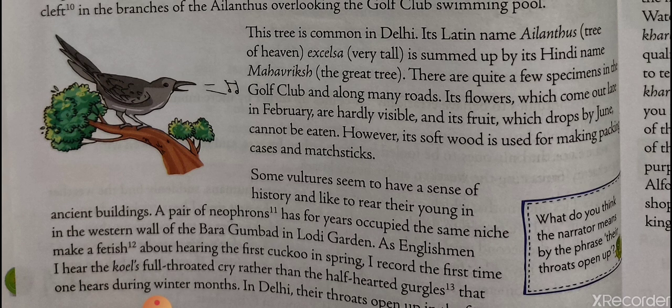Some vultures seem to have a sense of history and like to rear their young in ancient buildings. A pair of neophrons has for years occupied the same niche in the western wall of the Bara Gumbad in Lodhi Garden. As Englishmen make a fetish about hearing the first cuckoo in spring, I record the first time I hear the koel's full throated cry rather than the half hearted gargles that one hears during winter months.